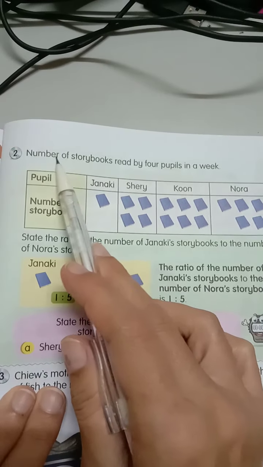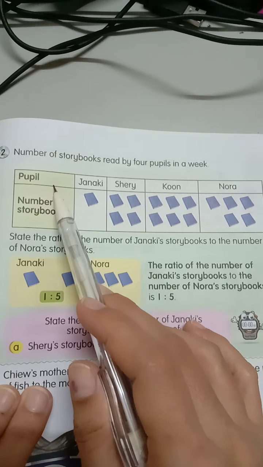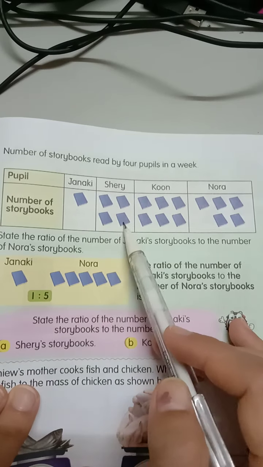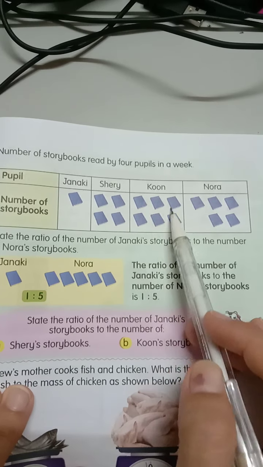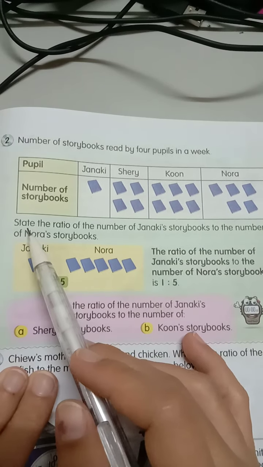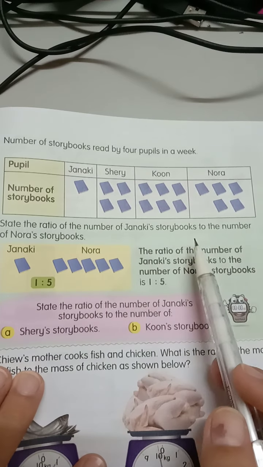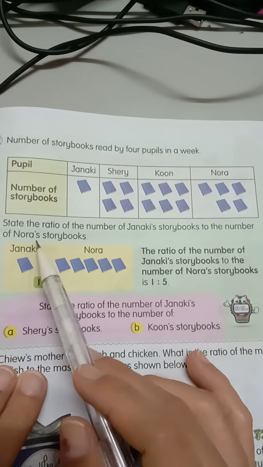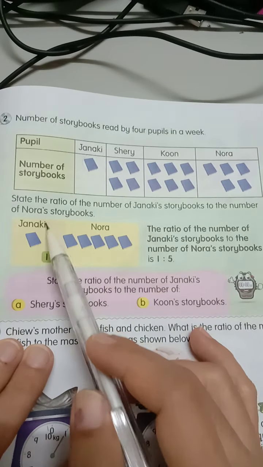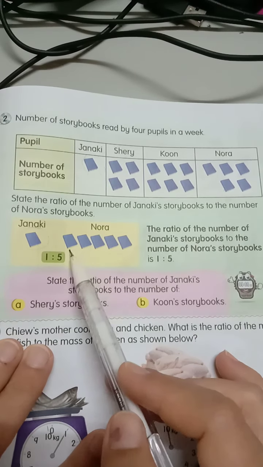Okay, here, number of storybooks read by 4 pupils in a week. So the pupils are Janaki, 1 book, Sherry, 4 books, Kun, 6 books, and Nora, 5 books. So let's see here. State the ratio of the number of Janaki's storybooks to the number of Nora's storybooks. So Janaki, 1, so 1 book here. Nora, 5 books, so 5 books here.